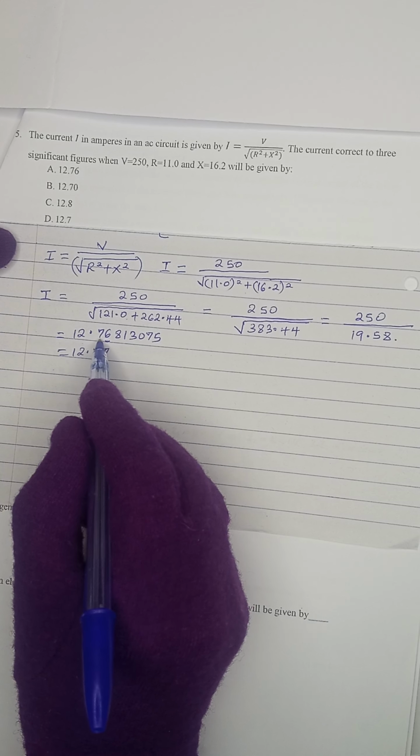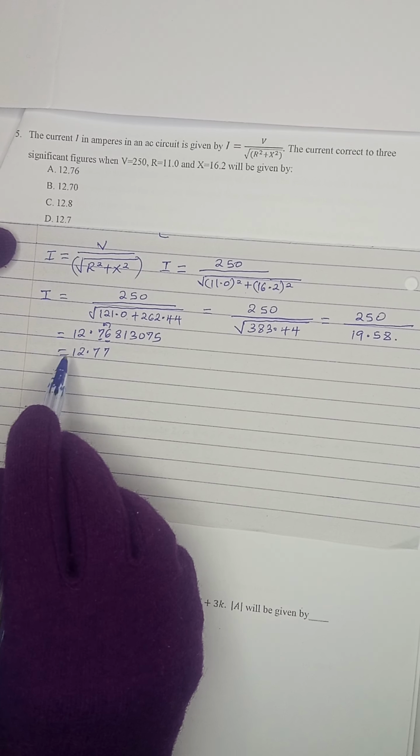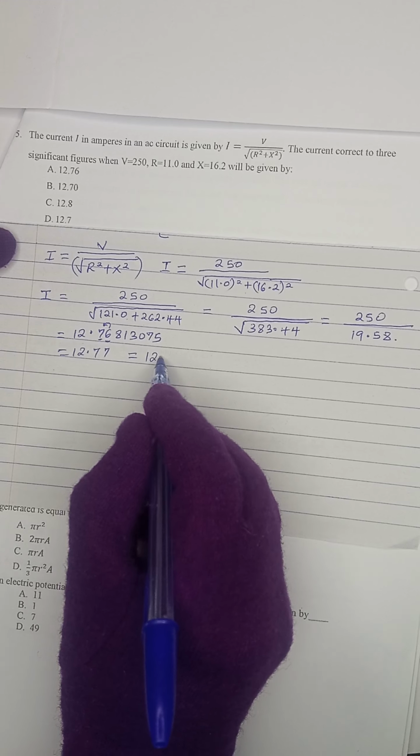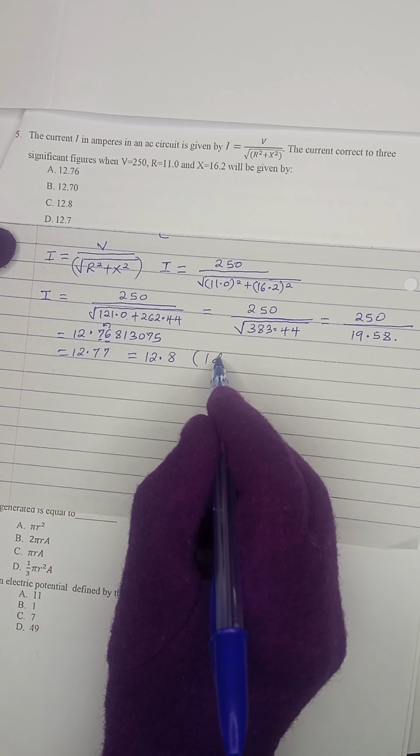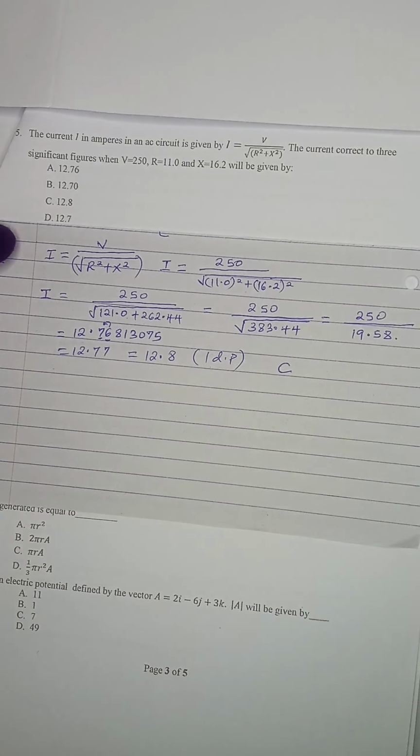But now, what if you round off to one decimal point? If you round off to one decimal point, then you'll be able to get 12.8. That is, if you round off to one decimal point, then you realize that one of the answers is there, which is C.